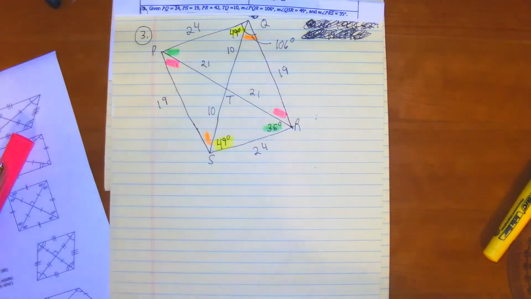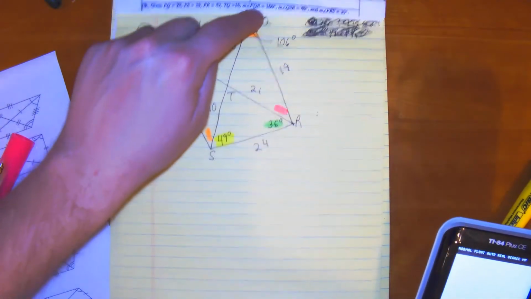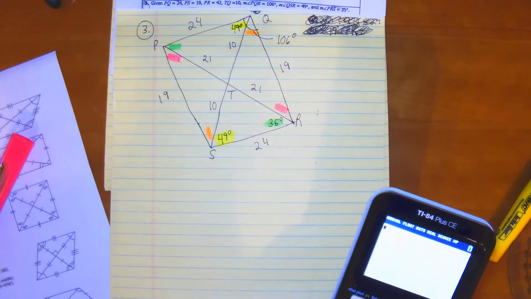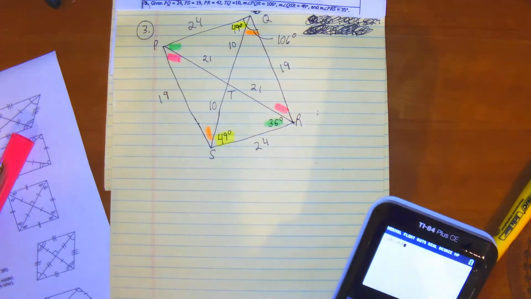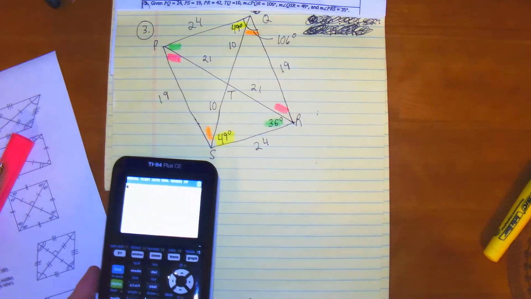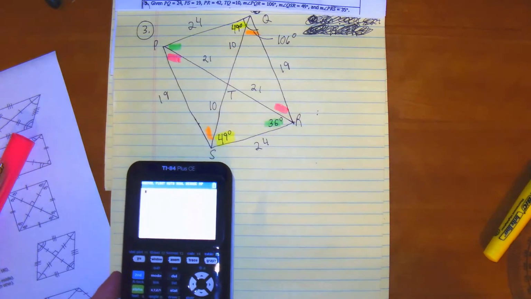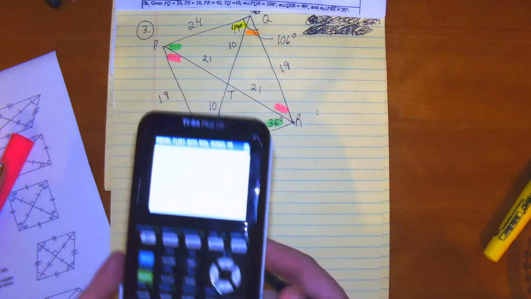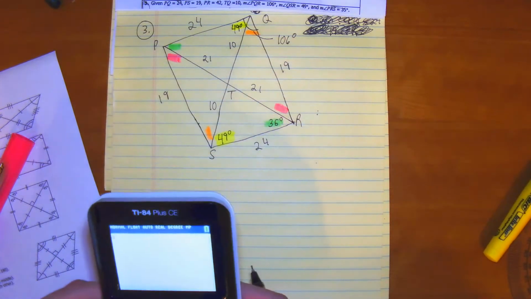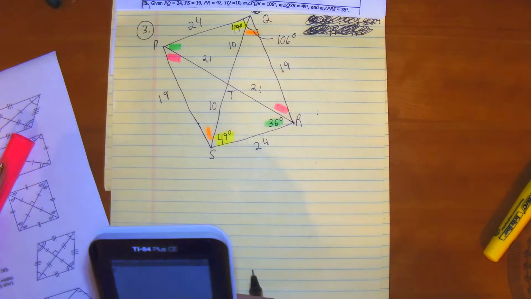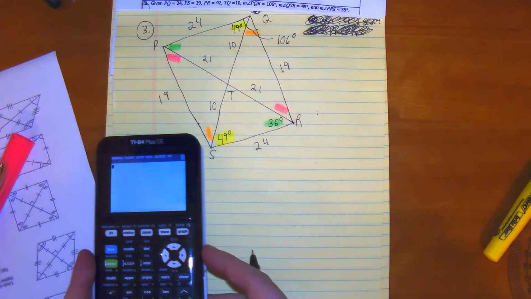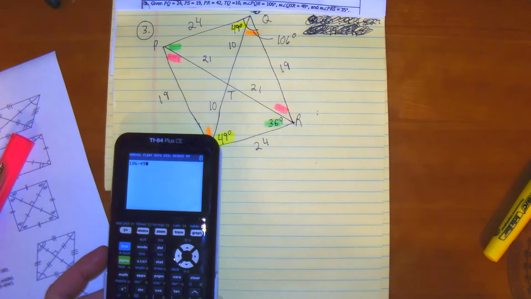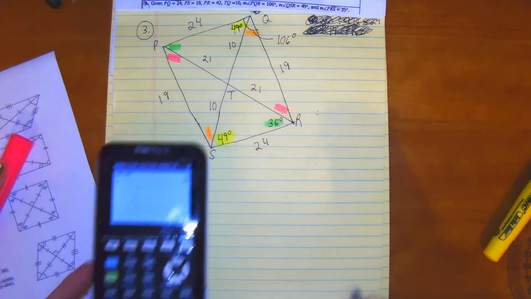And since this is 106 degrees, to find out what QT or TQR is going to be, we do 106 minus 49. Again, all I did on my calculator was 106 minus 49, which got me 57.